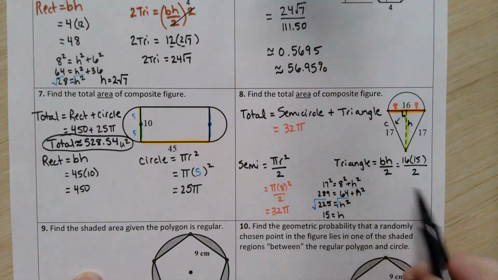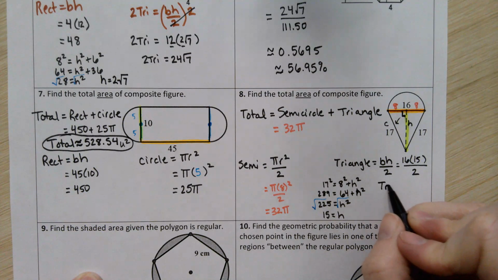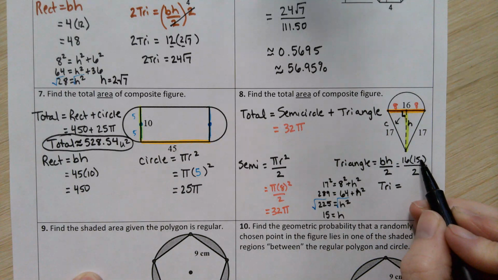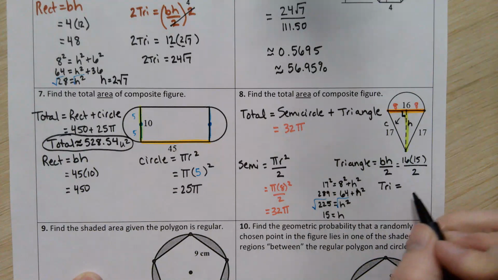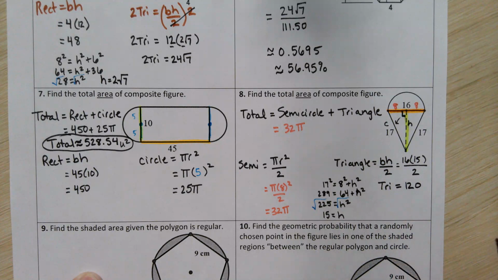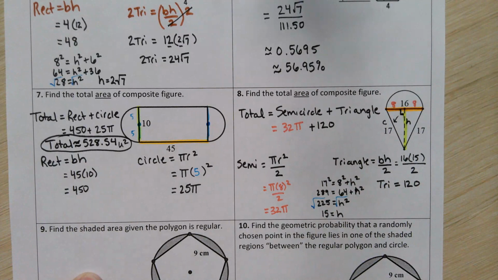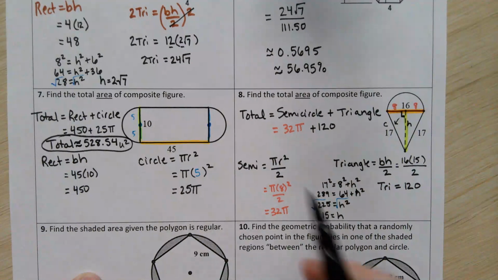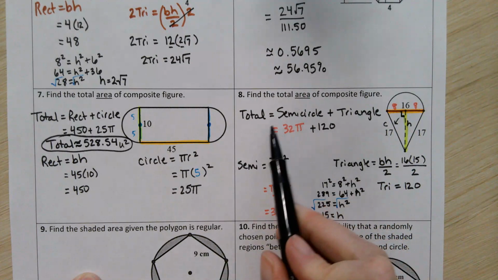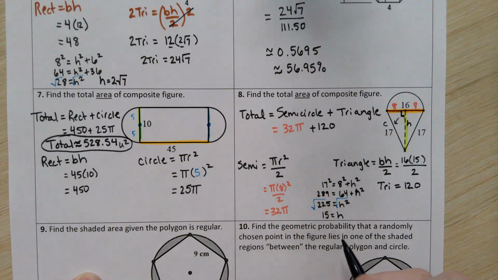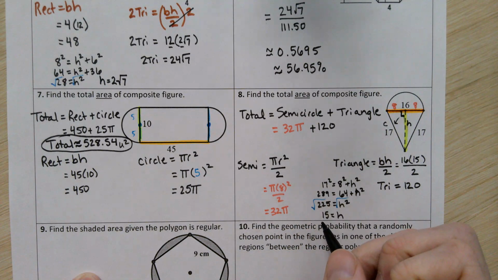So then all that's left here is to finish out this triangle calculation for area. 16 times 15 is 240. Divide that by 2, and you end up with 120. That will get added on to that semicircle area. If your goal was an exact area, that would be all you could do, because you can't add 32 pi and 120, since that one doesn't have a pi attached.